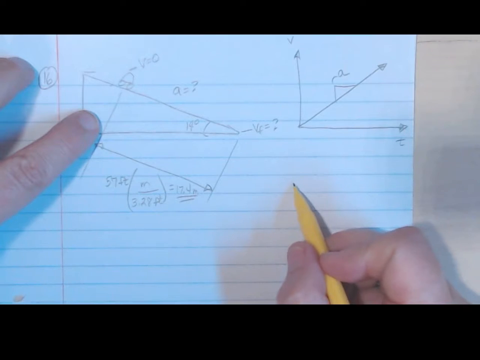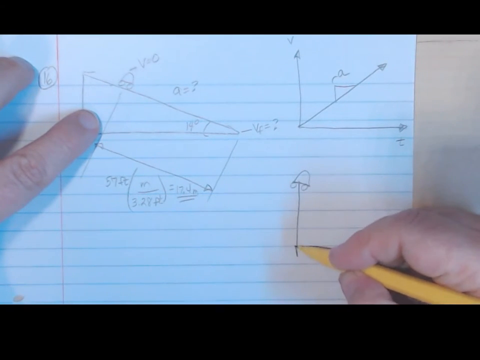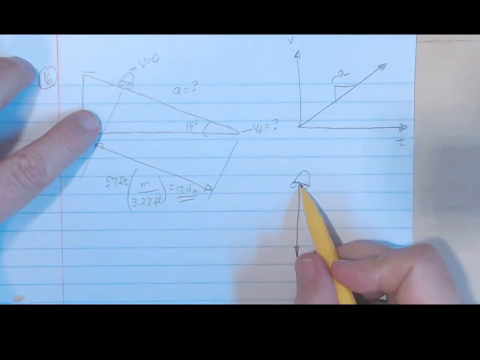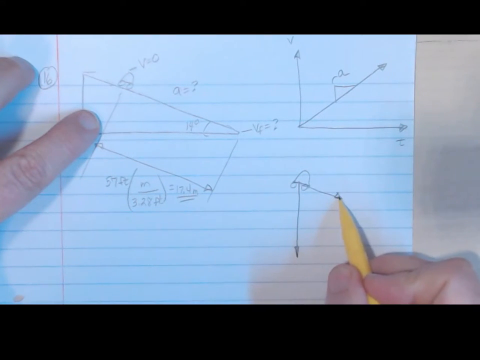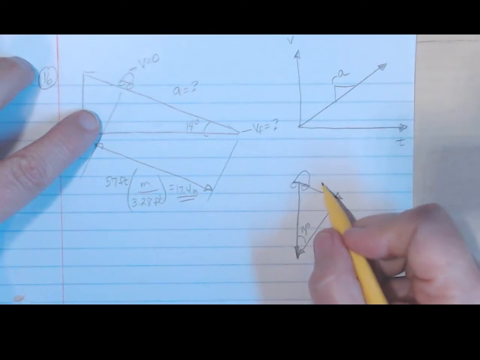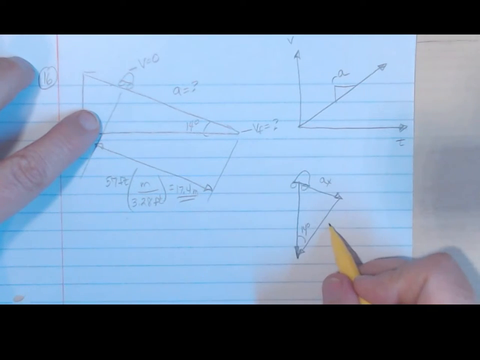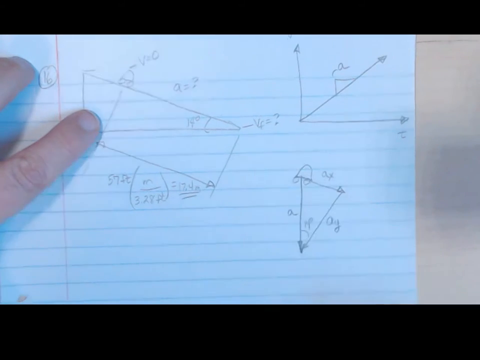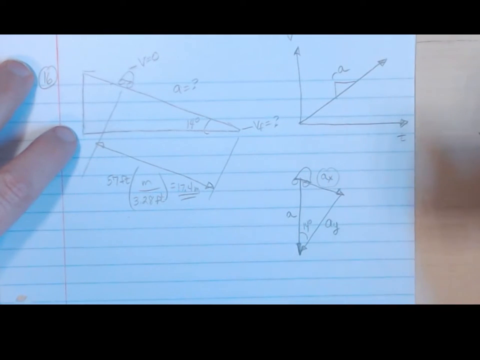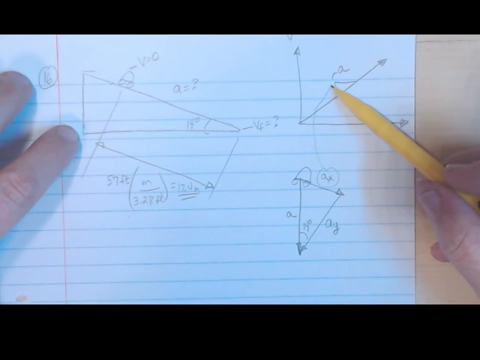Well, here's my car. Acceleration due to gravity is pulling directly down, but I want to break it into its components, parallel to the ramp and perpendicular to the ramp, at the angle of 14 degrees. So this is my AX, and this is my AY, and this is my A. Ultimately I'm looking for AX because this is the only component of acceleration that contributes here. So this is going to be AX.